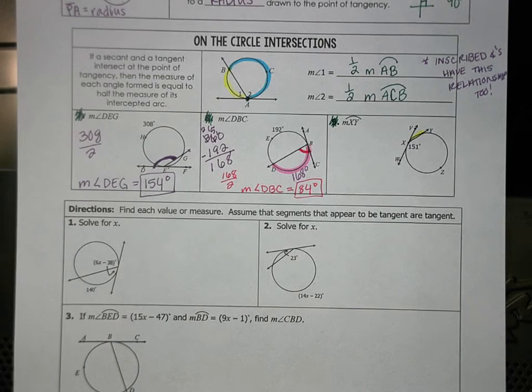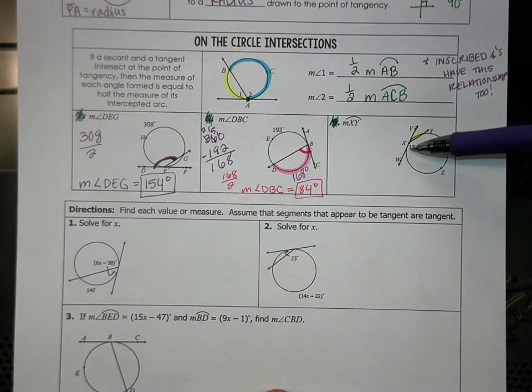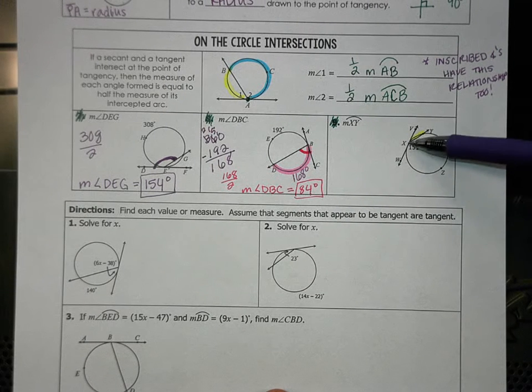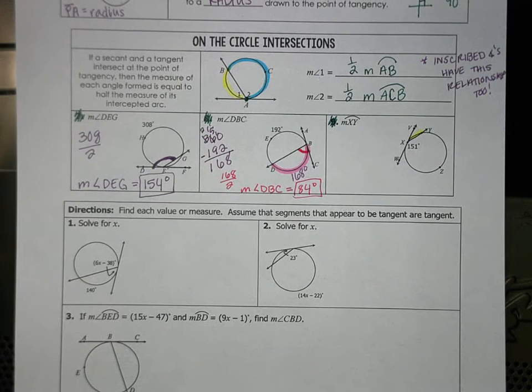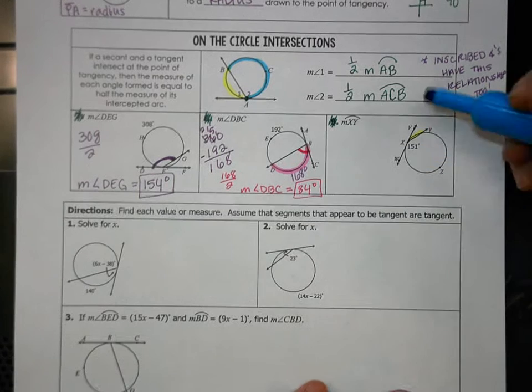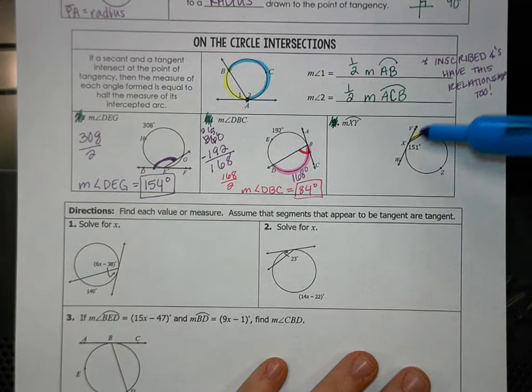Do you know what arc is the intercepted arc for angle WXY? Sorry, what are the letters that are the intercepted arc for WXY?